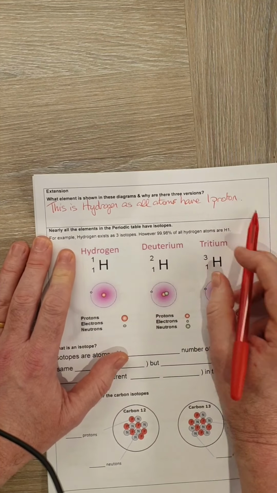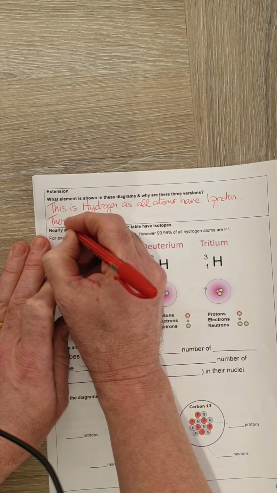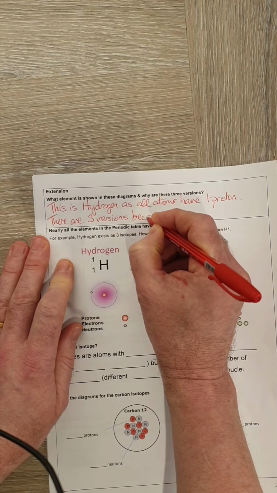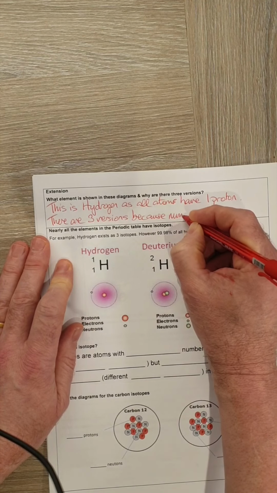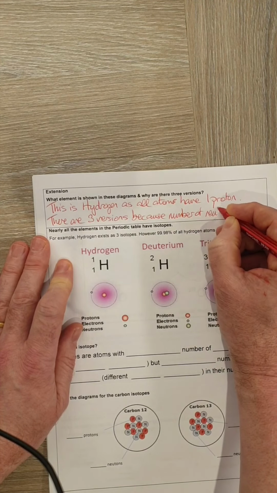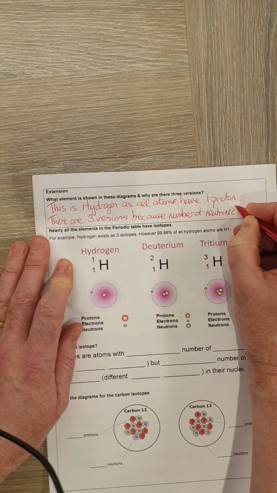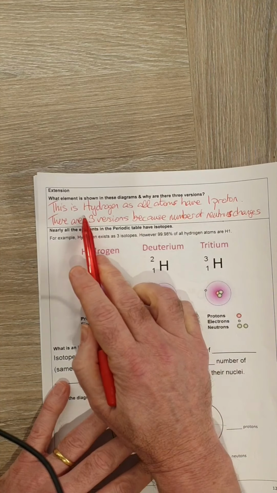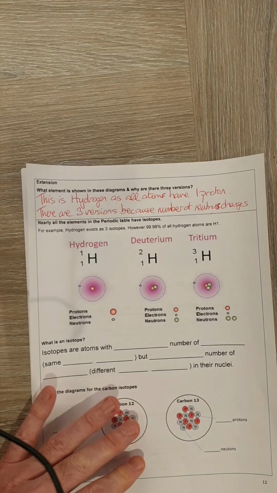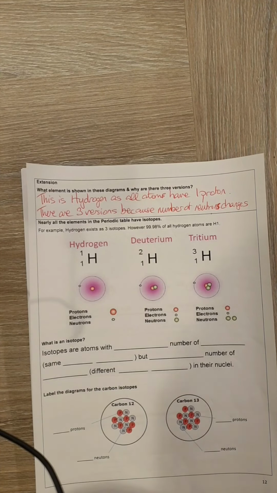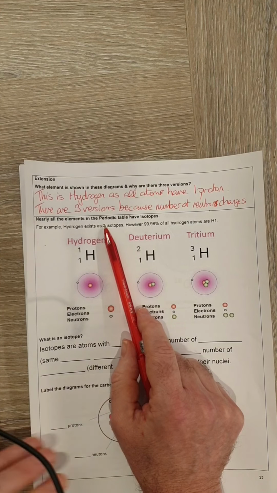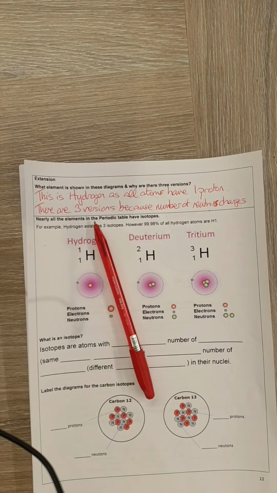Why are there 3 versions? There are 3 versions because the number of neutrons changes. So we'll note that even though we change the number of neutrons from 0 to 1 to 2, it's always still the same element. It's always atoms of hydrogen. So these are called isotopes, and nearly all elements in the periodic table have got these things called isotopes.